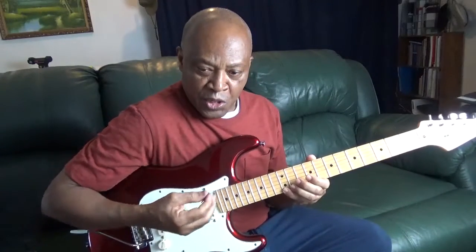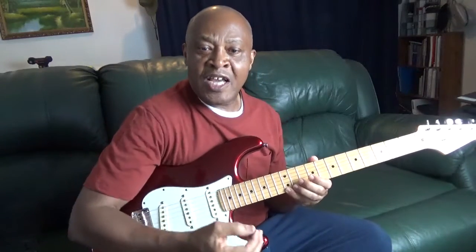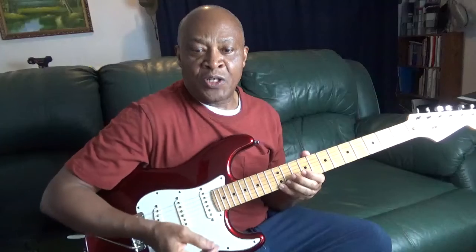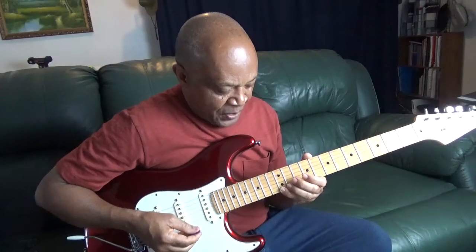So a good way to learn your pentatonic scale is to give a name to the shape according to the highest note that you play in it.